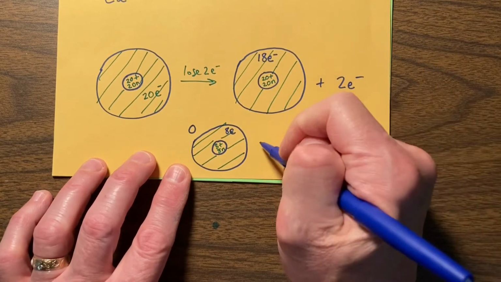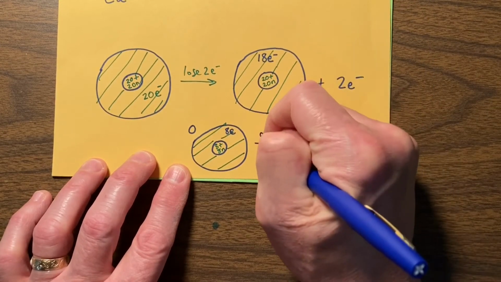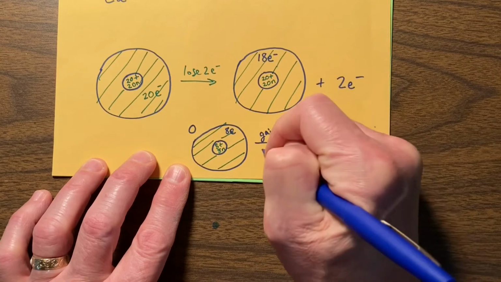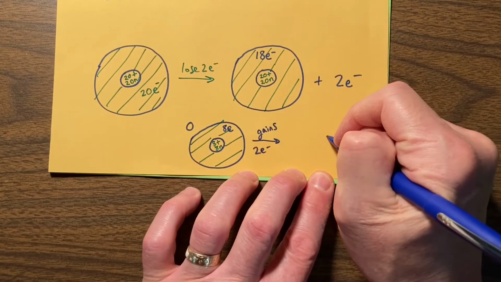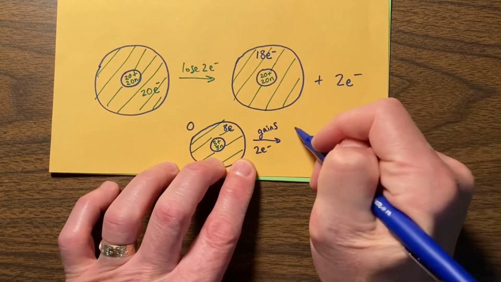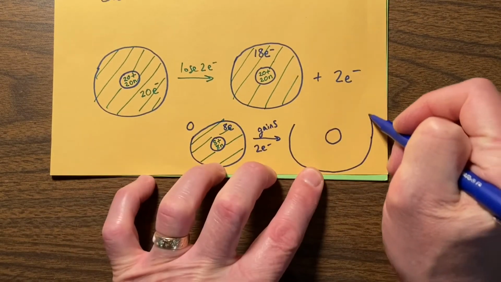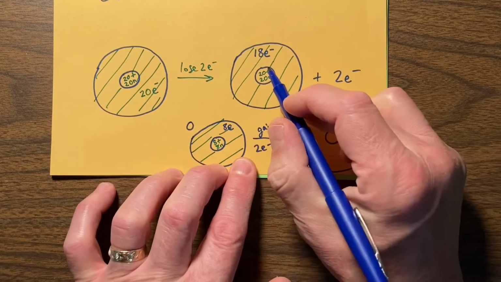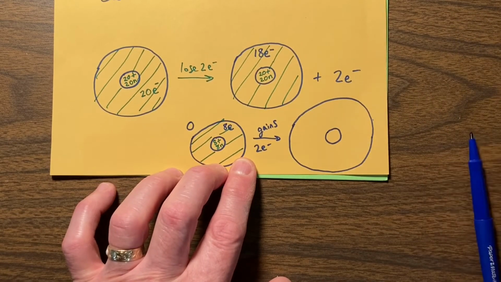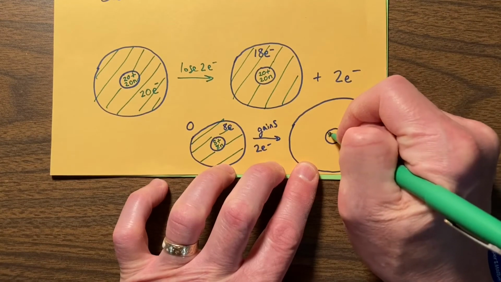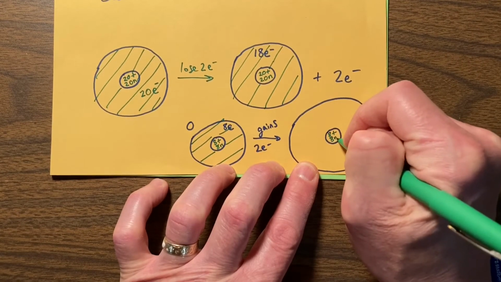But it's going to gain 2 electrons, so it generally gains 2 electrons to form a slightly larger negatively charged particle called an anion. That's called a cation. This is called an anion. I'll clarify that for you in a little bit, but it still only has 8 protons and 8 neutrons.